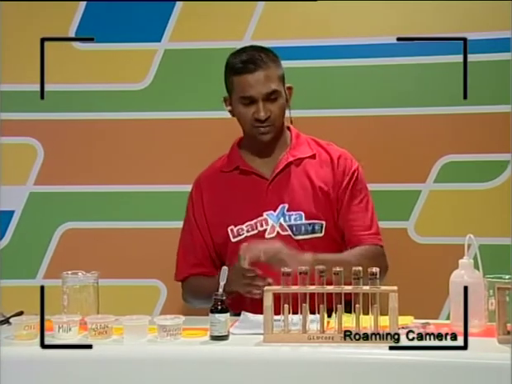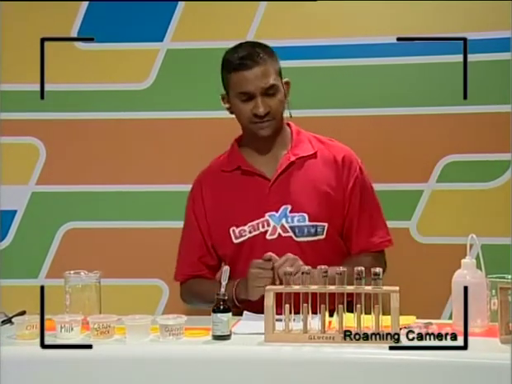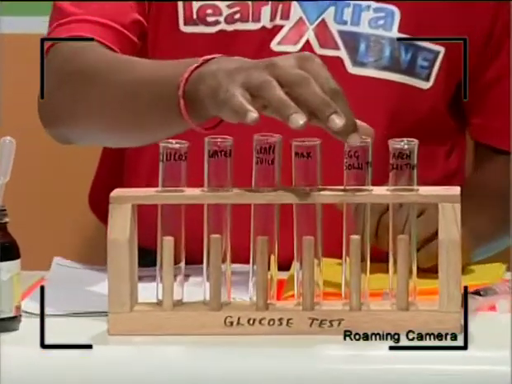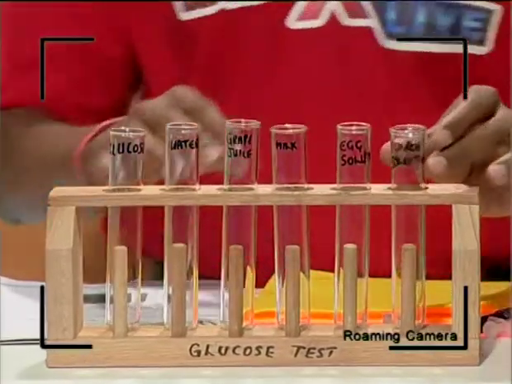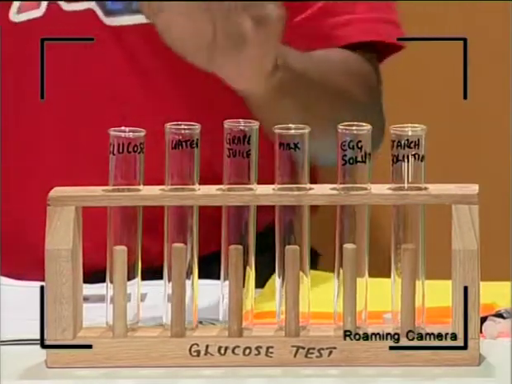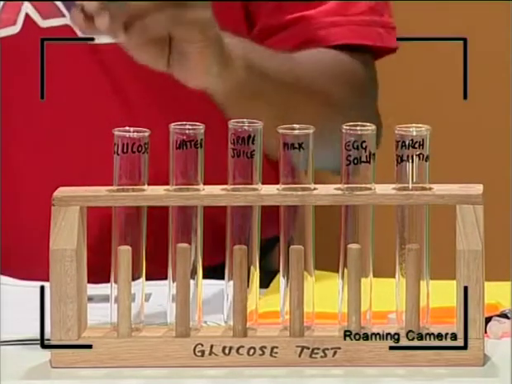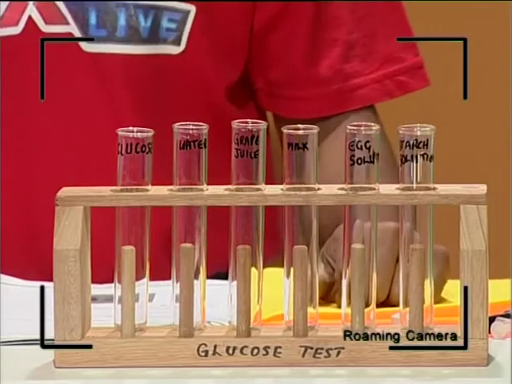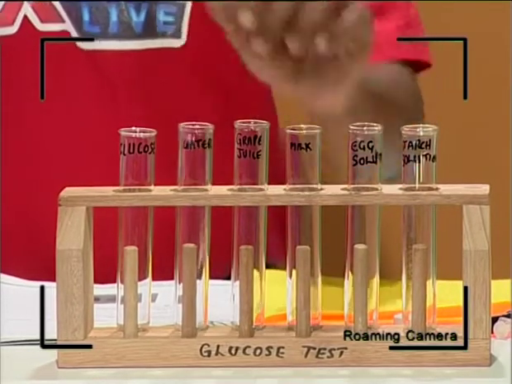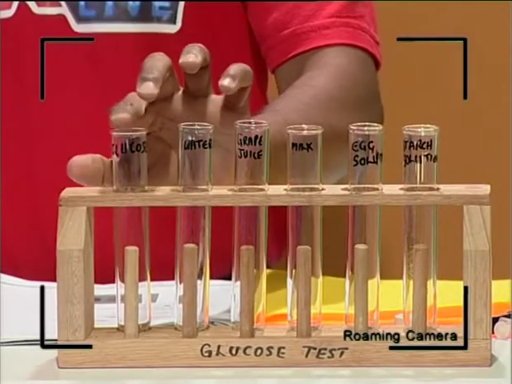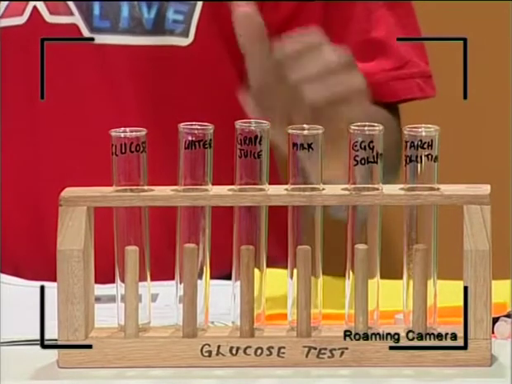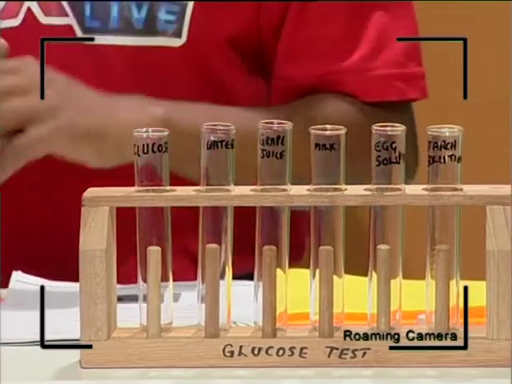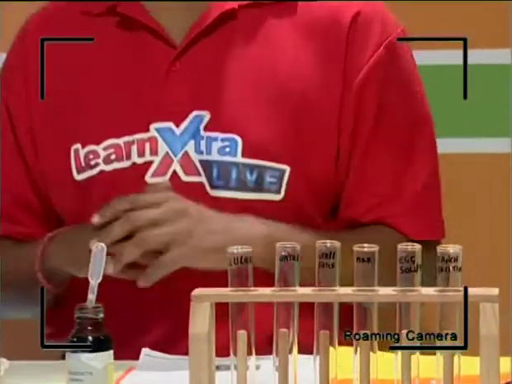So let's start. I have a set of test tubes labeled glucose, water, grape juice, milk, egg solution, and starch solution. In the first test, we're testing for the presence of glucose in different food samples. The first test tube is glucose and the second is water, and we call these the positive control and the negative control. We have these because, in order to know the color change of a substance that contains glucose, we need to have glucose in that series of experiments.